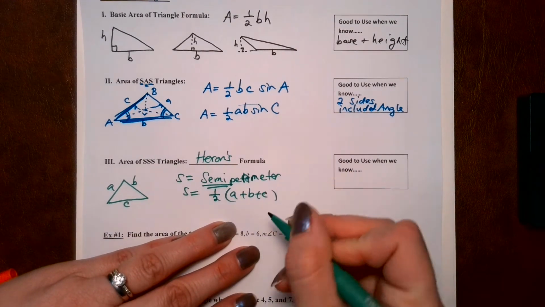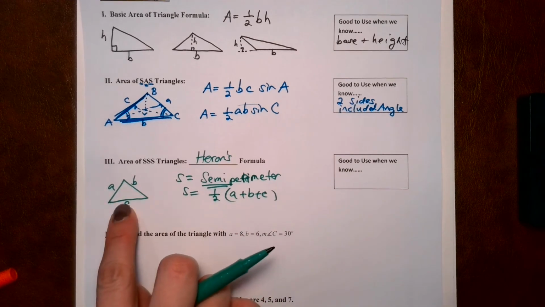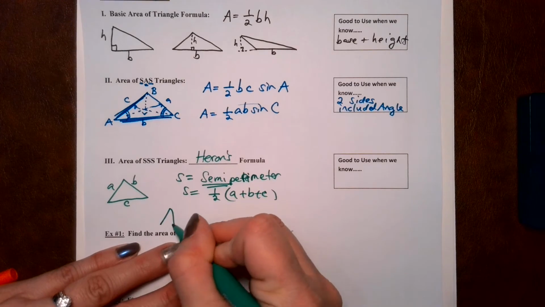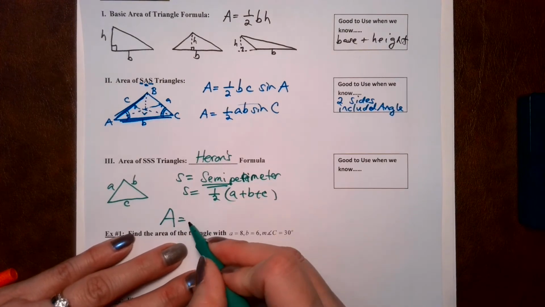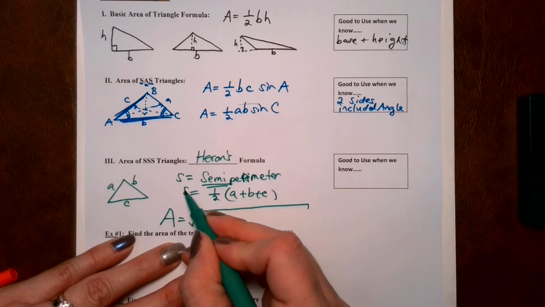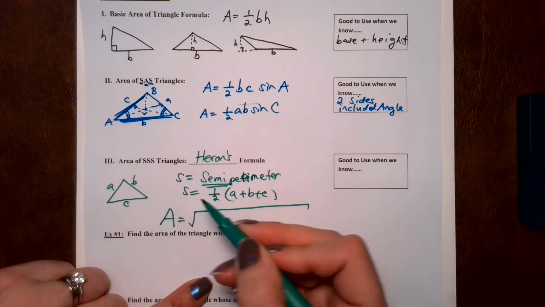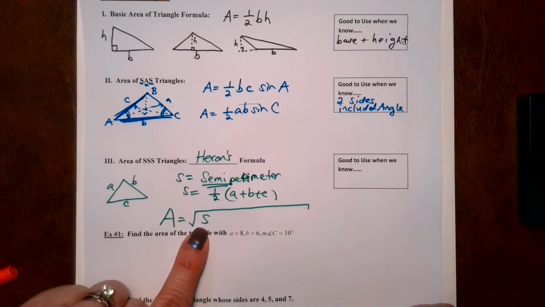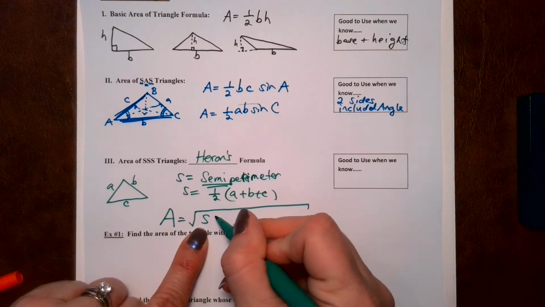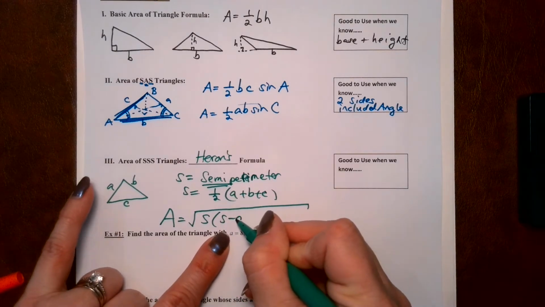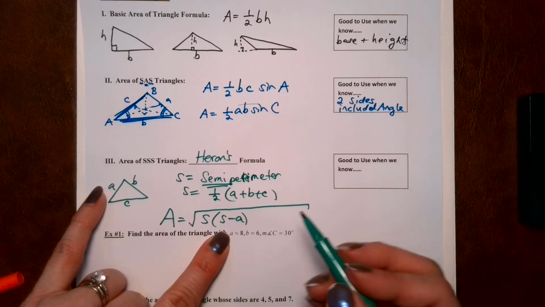So the first thing you'd want to do is calculate the semi-perimeter, and then we're going to use that in the area formula. Here's the area of the triangle. It is a very long square root symbol. The first thing you do is take that S, the semi-perimeter, and put it in the radical. Then we multiply by S minus A, the semi-perimeter minus the first side.